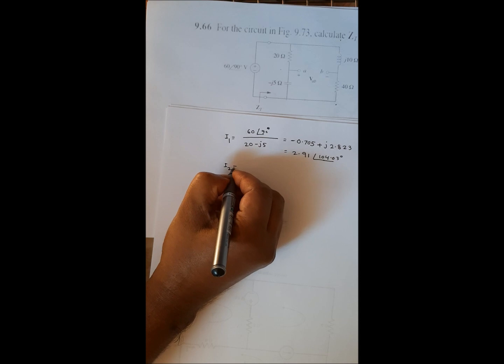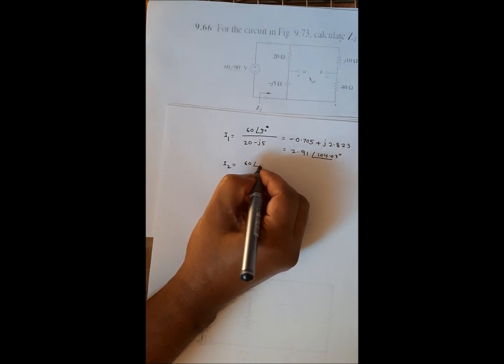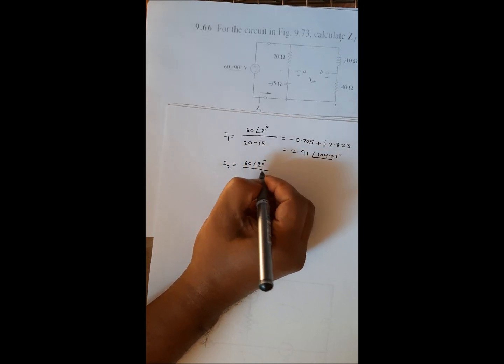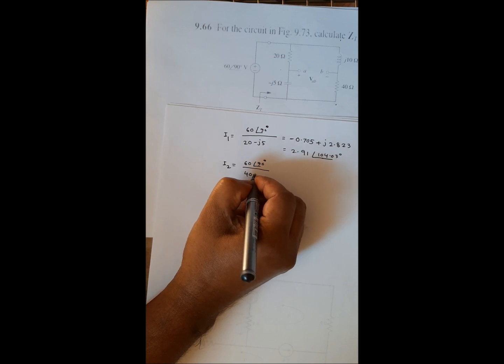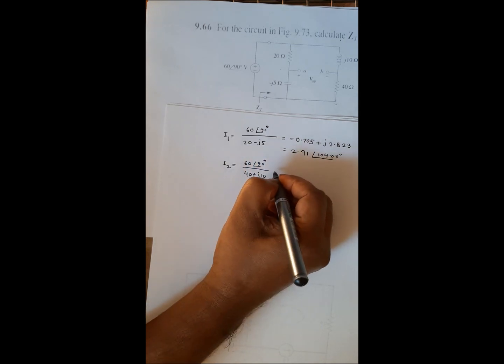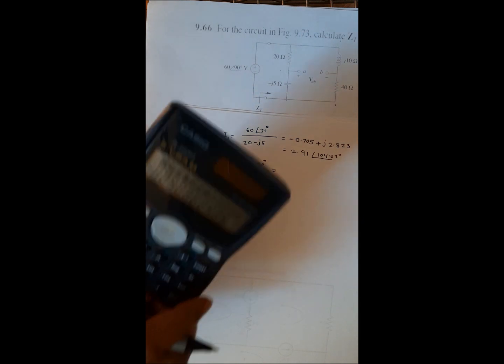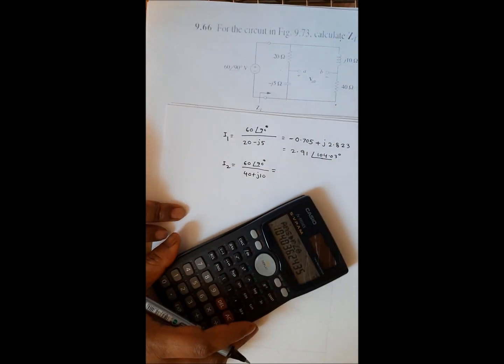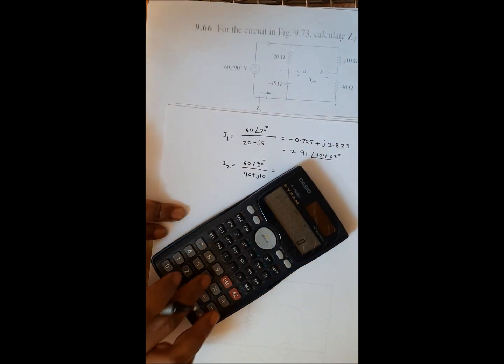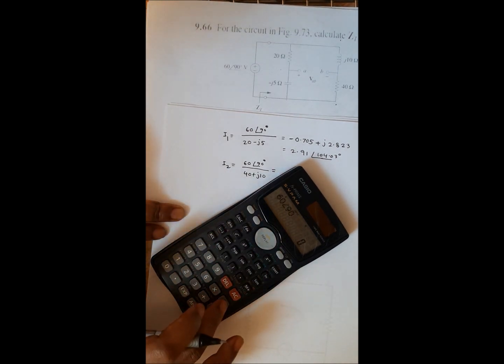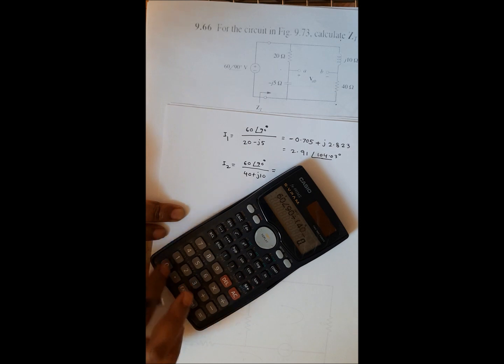Then I2 will be 60 angle 90 over 40 plus J10. So I solve it, 60 angle 90 divided by 40 plus 10i.